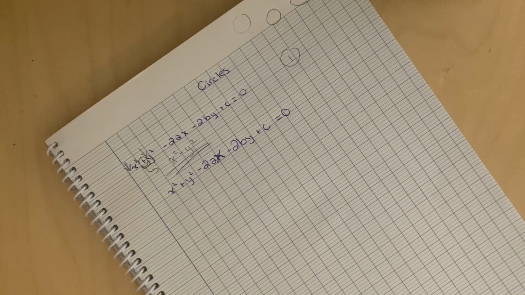Now, from this expression, how can you figure out what the center and the radius are? There are two different ways to solve it. There's one way that's much easier, so I'm just going to start with that one.